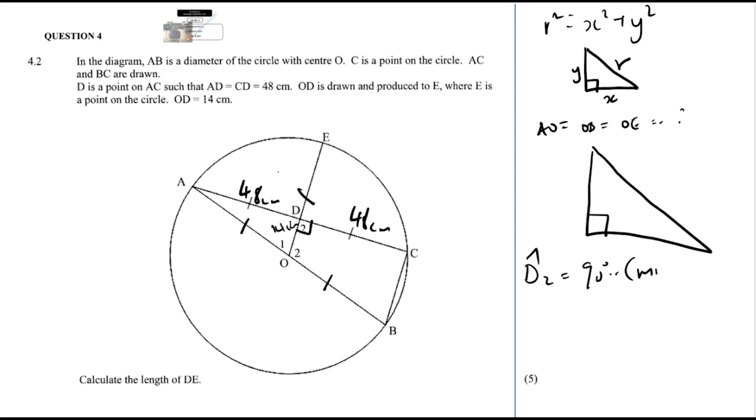Why? Because we have the midpoint chord theorem. Then DC: there is my D, there is my C, and this is my O at the top. DC is 48 centimeters, OD is 14 centimeters, and OC is my radius. Let me call it x.